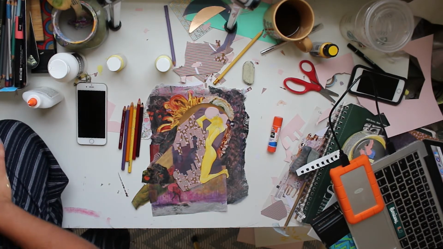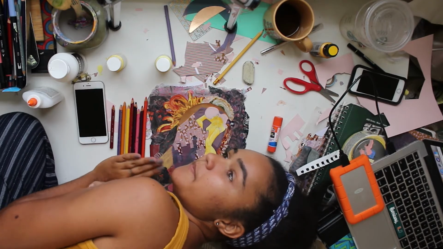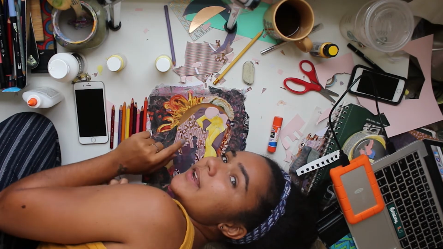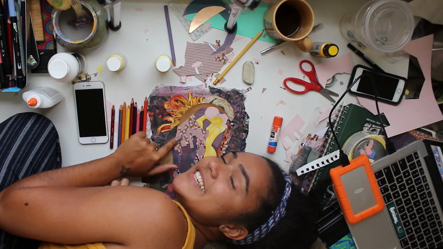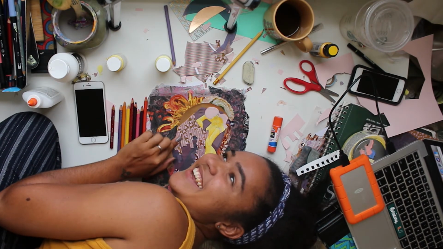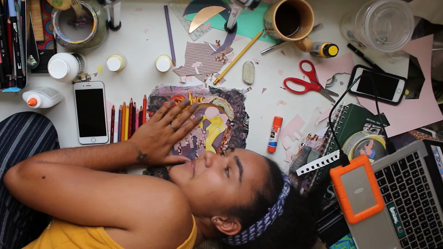And then this is my absolute favorite part. So now at this point, we color it in with colored pencil. I'm so excited. I just need to document it. I'm so excited. So good. Okay.